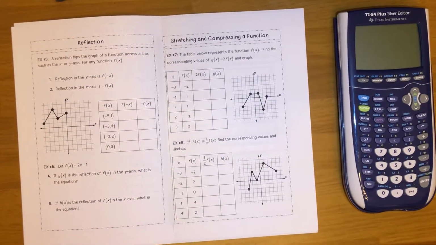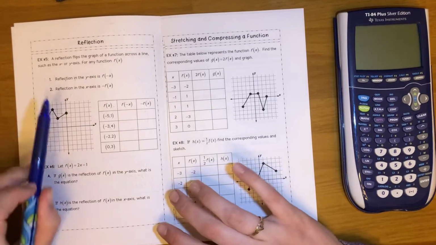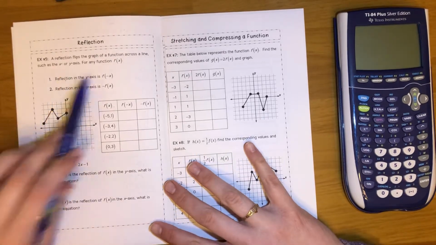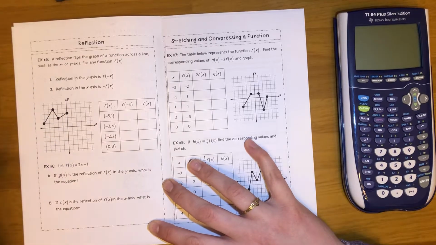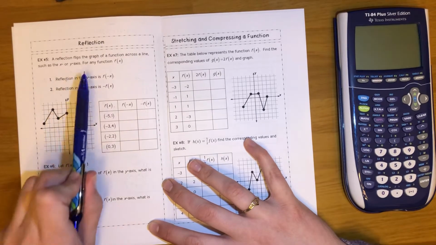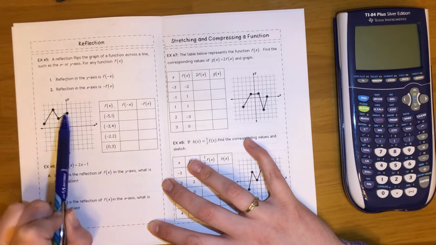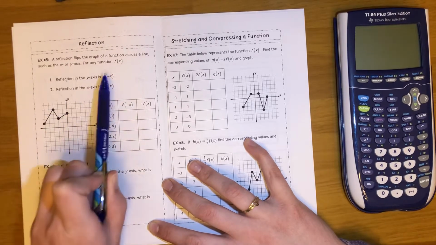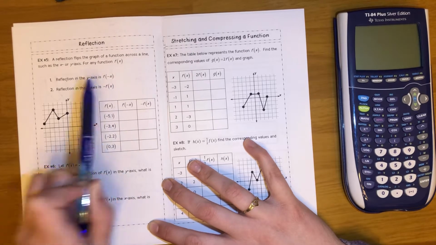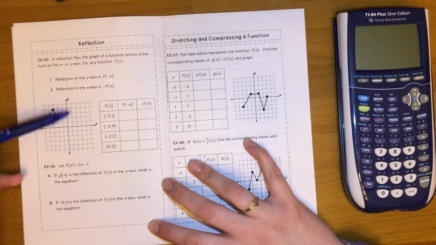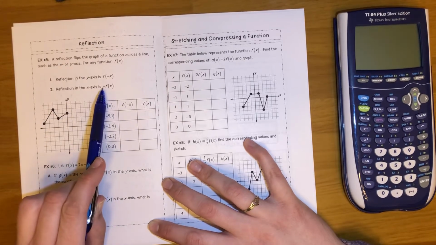All right, for reflections, those are our flips. A reflection flips the graph of a function across a line, such as the x or the y-axis. So here's our x-axis, here's our y-axis. And this is for any function f of x. If we are reflecting across the y-axis, then we're going to make what's inside of the parentheses with the x negative. If we're going across the x-axis, we're going to put a negative outside of those parentheses, on the outside of the function.